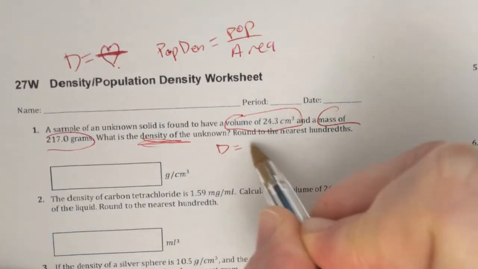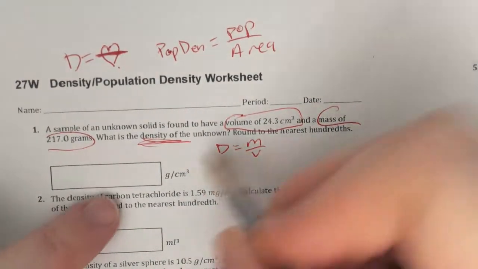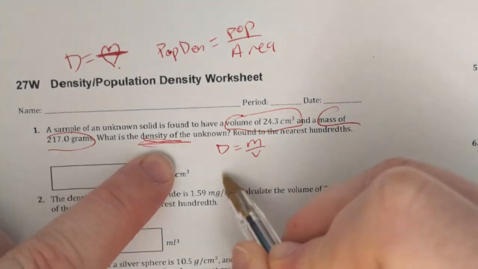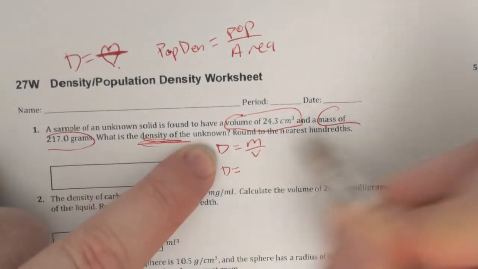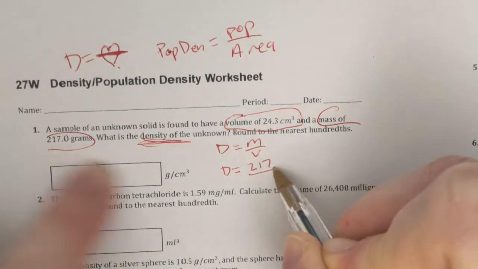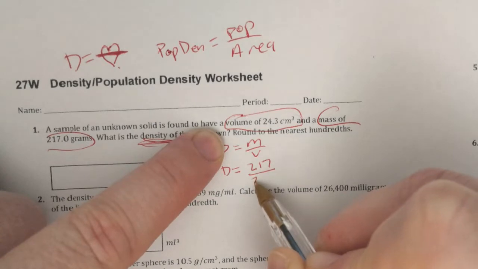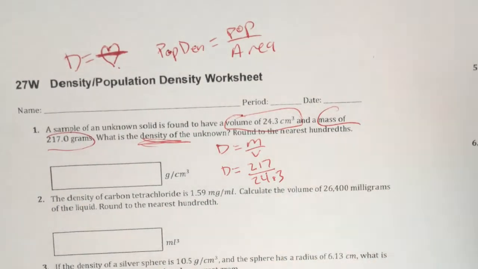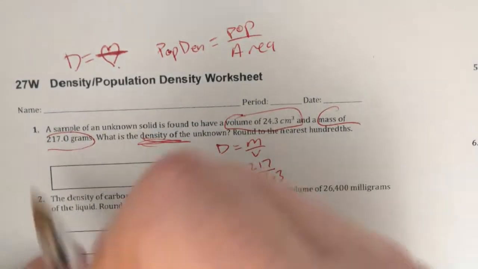So D equals mass over volume. So all you have to do now is plug the stuff in, right? They gave you the mass. So they want the density, so let's leave D. The mass is 217, and the volume was 24.3. So this one was just, boom, you just divide it, no big deal. And then, so that's your job to finish that off.